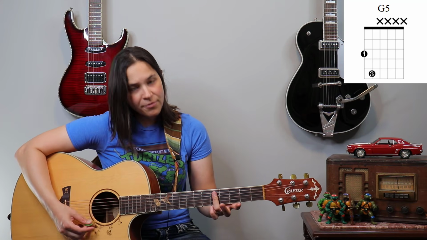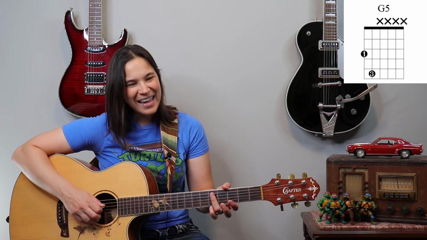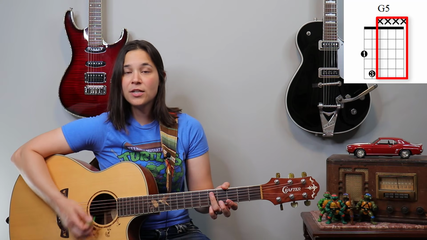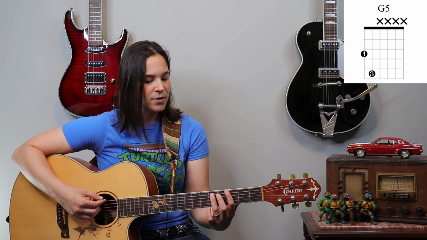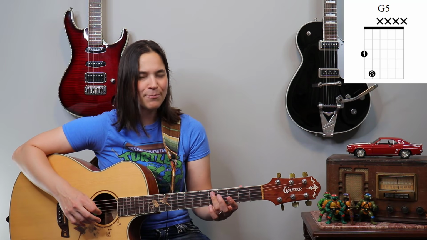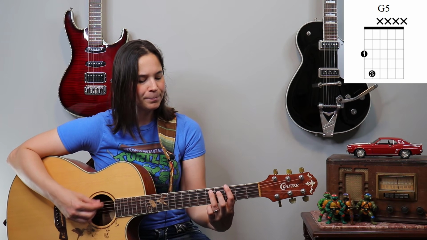Now with my 3rd finger, just so you guys know, I am laying that down over the other strings so that I don't let them ring out, because if we're playing a power chord and we hit the other strings, it might not sound so good. So you may just want to practice lightly putting that third finger down. Okay, so that's your power chord.